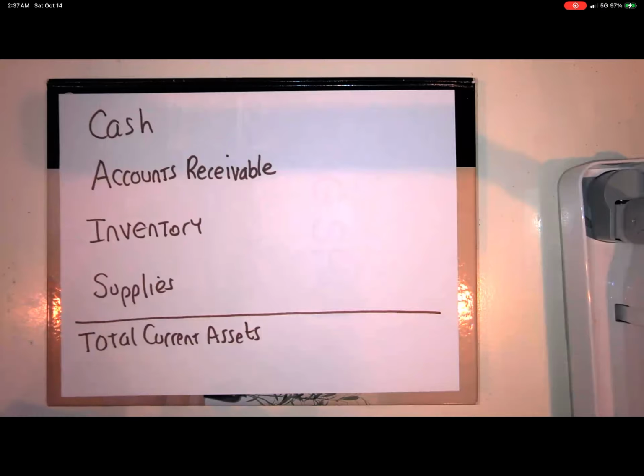I guarantee that one of those questions on quiz 1 says, hey, here's a list of accounts. Calculate the total current assets. Cash, accounts receivable, inventory, supplies. And I will guarantee you, just a few weeks down the road, when you get to exam 1, there is a question that says, here's a list of accounts.